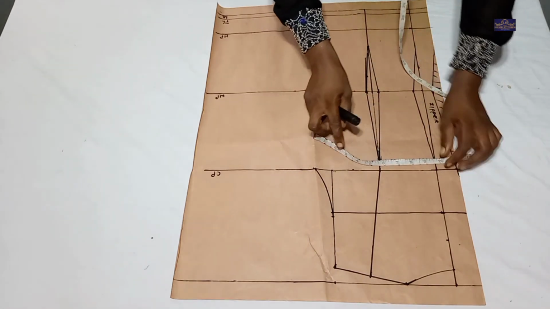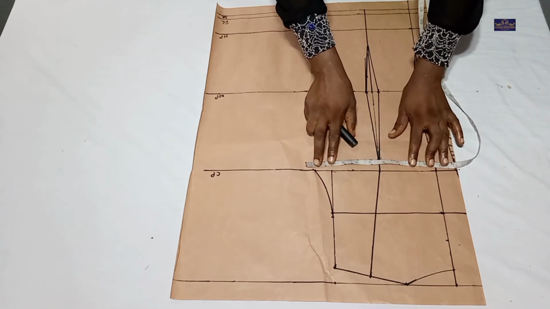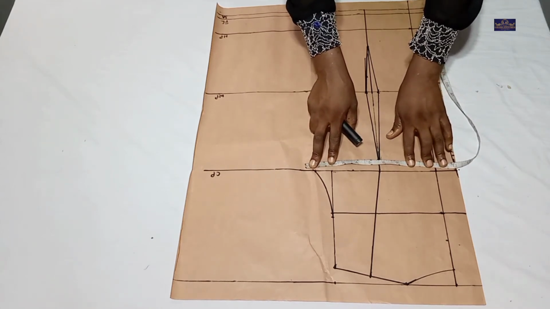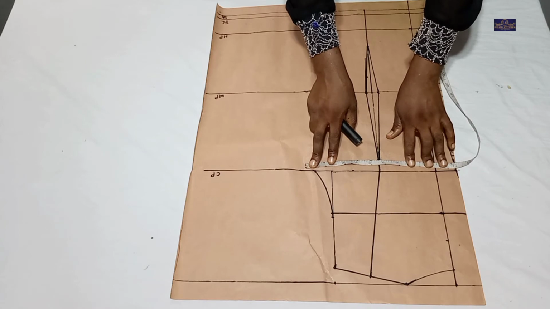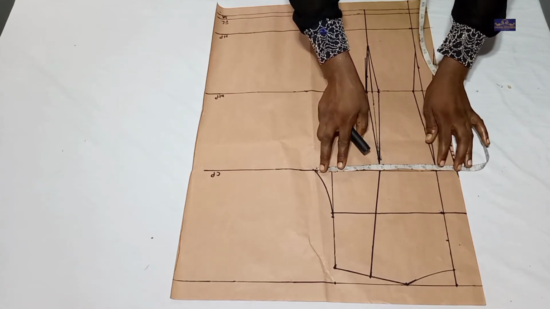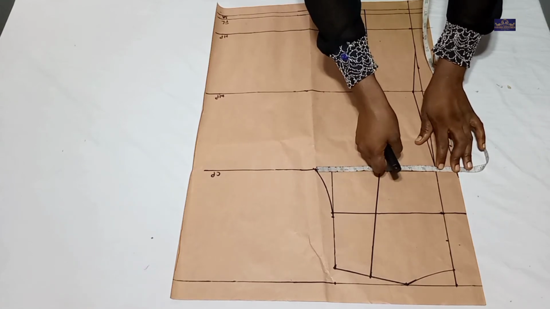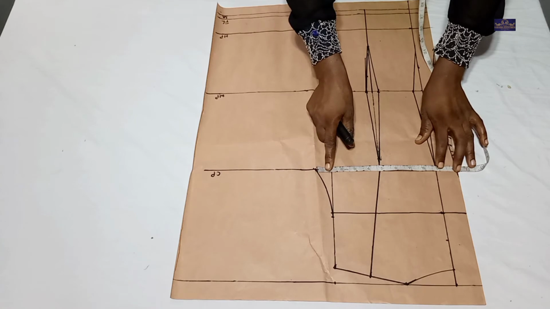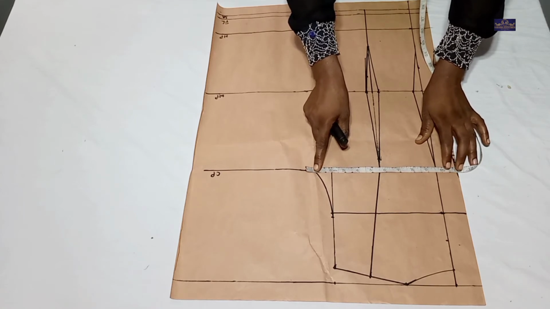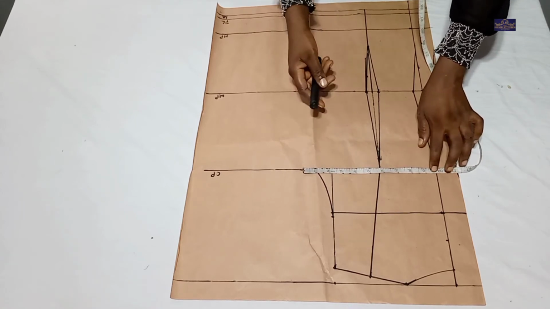On the chest point, I'm going to take my bust measurement. Now the bust circumference I'm working with is 35 inches. 35 divided by 4 gives you 8 3/4, and this is 8 3/4 plus 1 inch, which I'm going to use to join this together, gives you 9 3/4. So I'm going to mark 9 3/4.